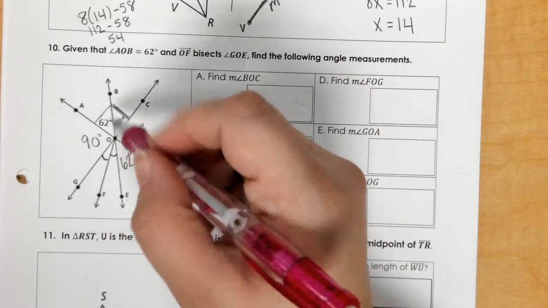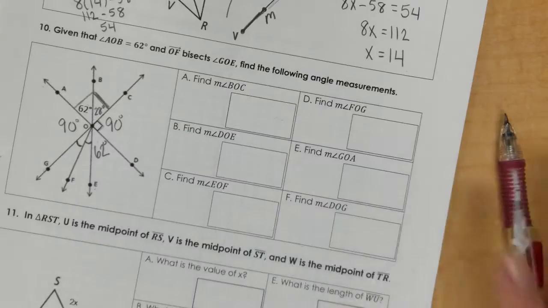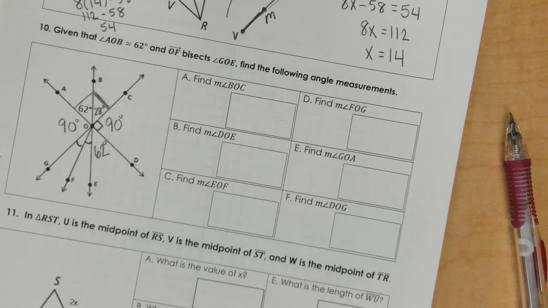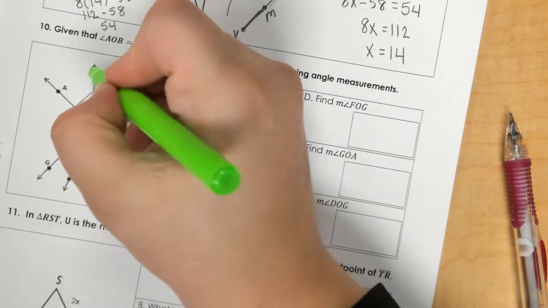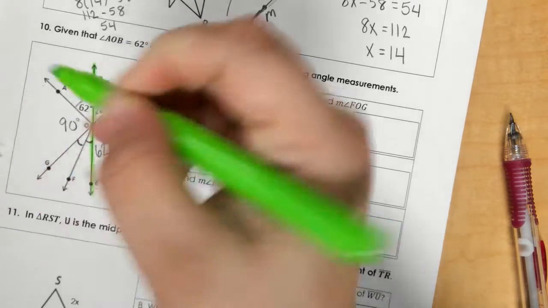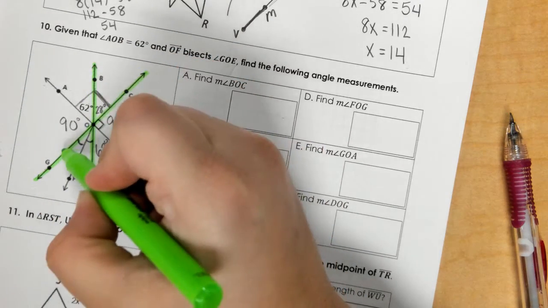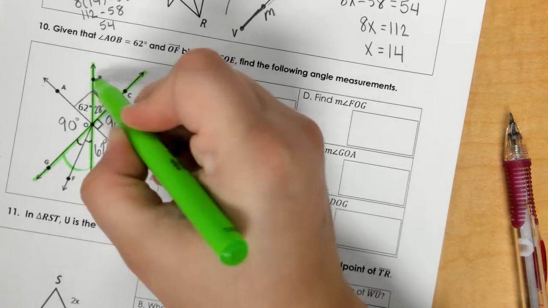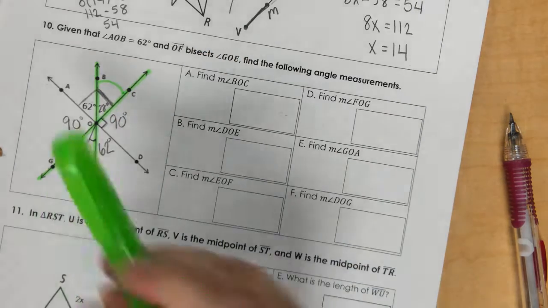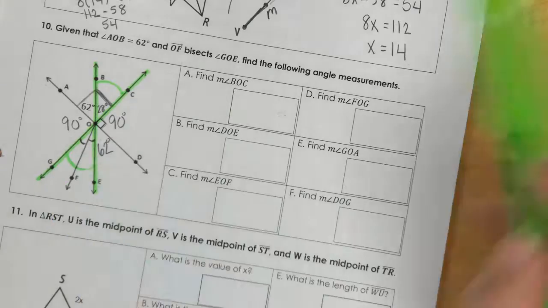Now, if you look at the bigger picture here, this is 28, and this whole thing is 28. Okay? But I know that these two little angles are congruent.